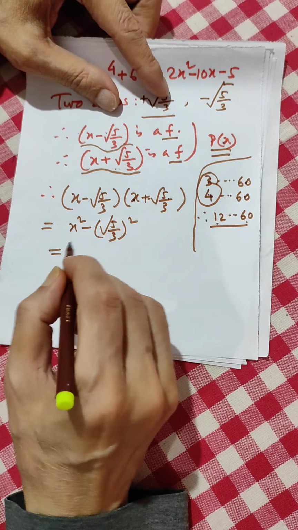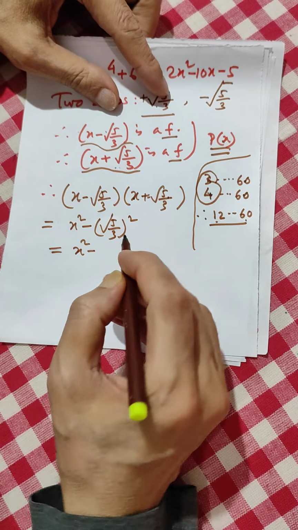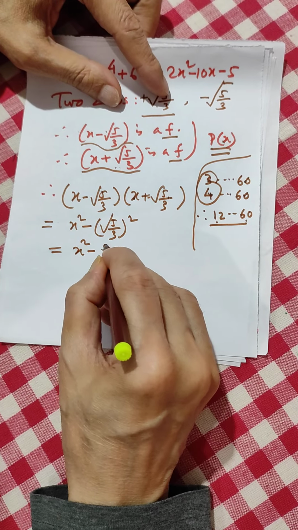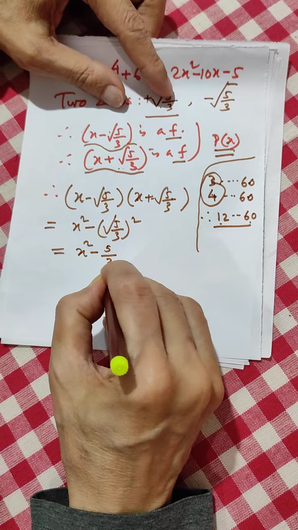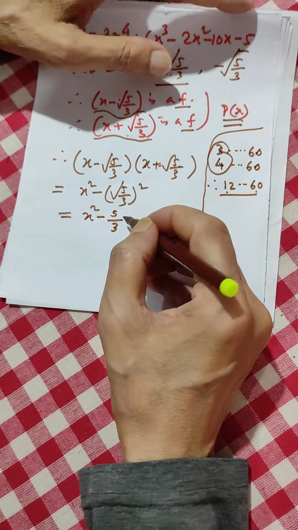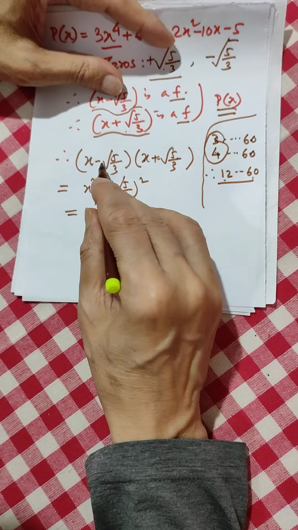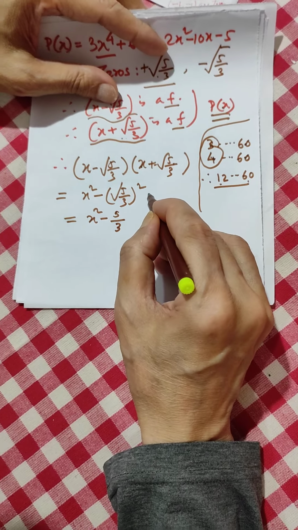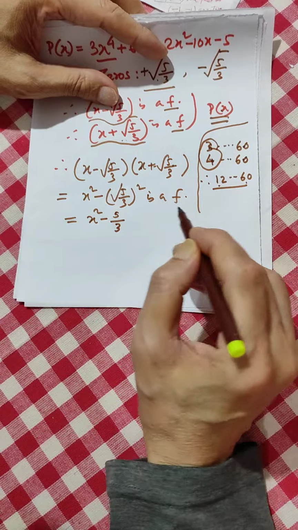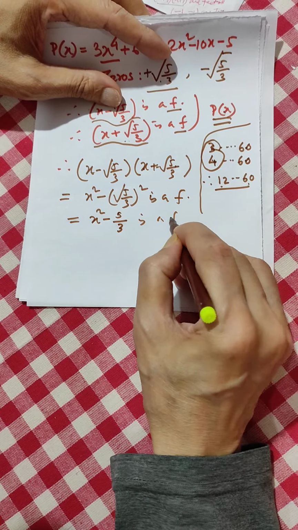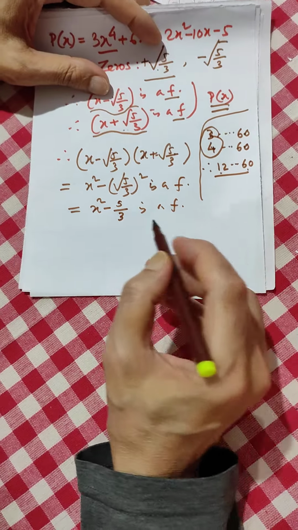Alright. So what do we get? x square minus 5 by 3. Isn't it? x square minus 5 by 3. So that is what we get. So this is a factor of the given polynomial. Alright.